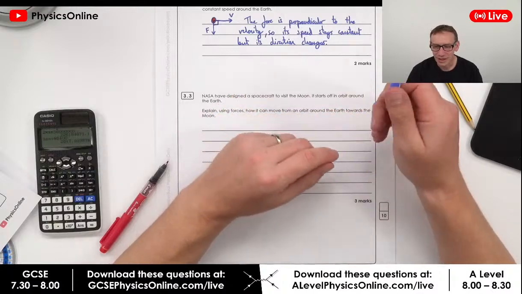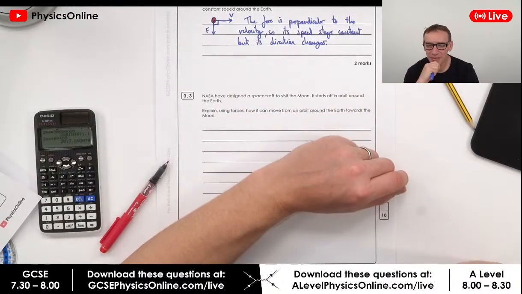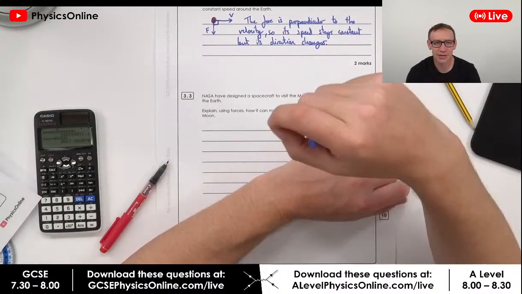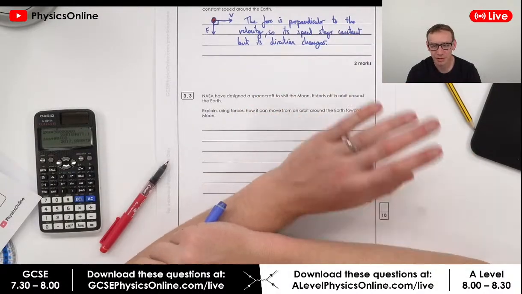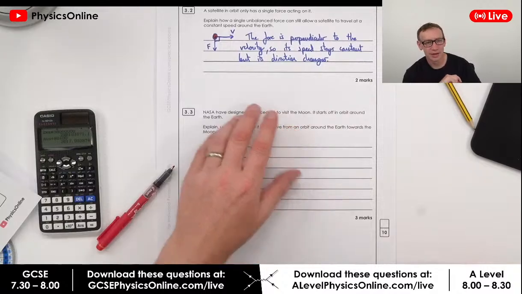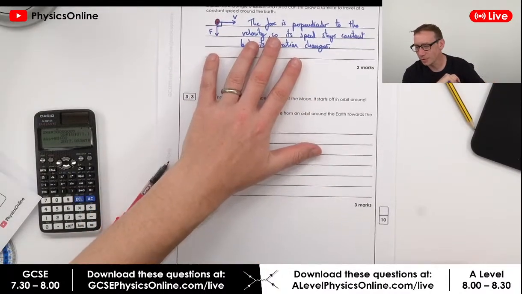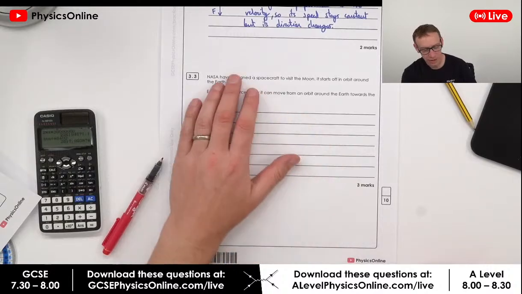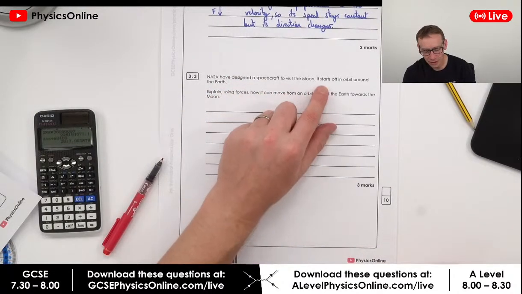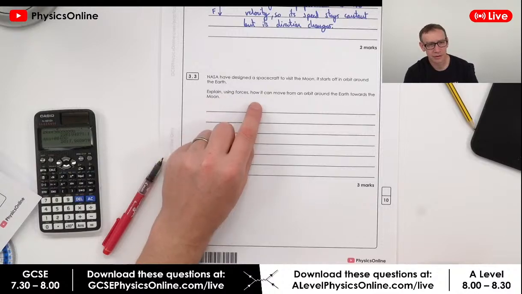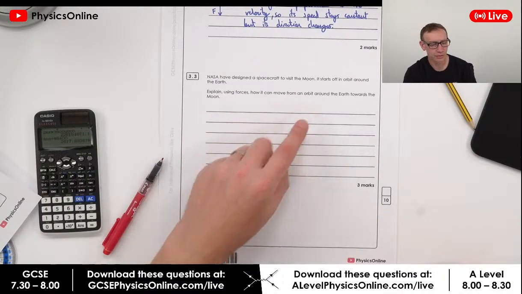Okay, right. Not available says speed is a scalar quantity, so it doesn't change the direction. But the velocity changes because the direction changes, and therefore it's accelerating. Not available, perfectly correct. So what we have is something accelerating, and therefore we have something under circular motion. So NASA have designed a spacecraft to visit the moon. It starts off in orbit around the Earth. Explain using forces how it can move from an orbit around the Earth towards the moon.